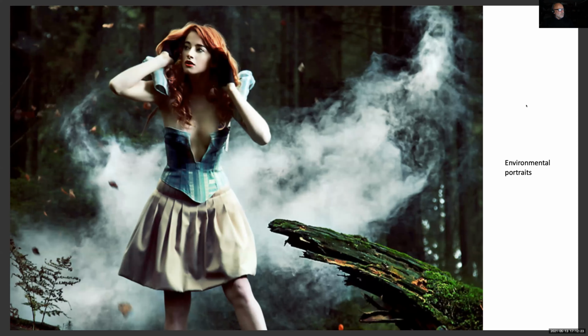In this kind of Snow White girl in the middle of the forest, you can see that the person, the portrait, is at the center of the image, the center of the focus of the photographer. The background often is blurred, so that the focus goes straight to the person.